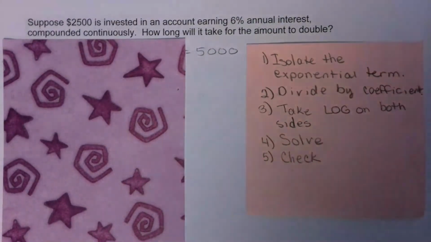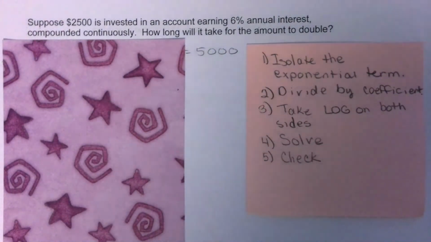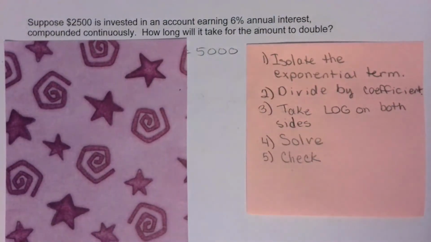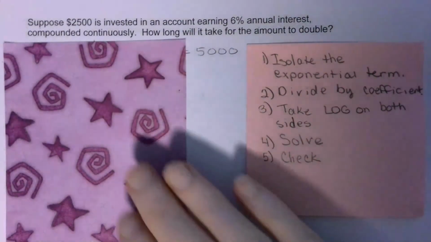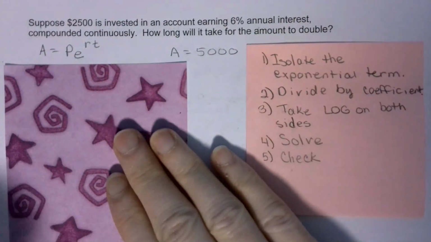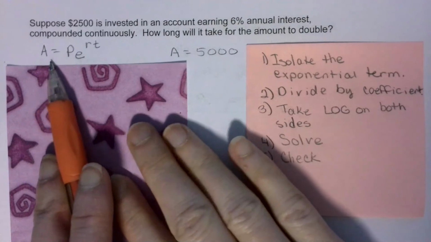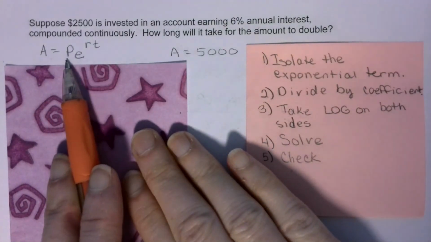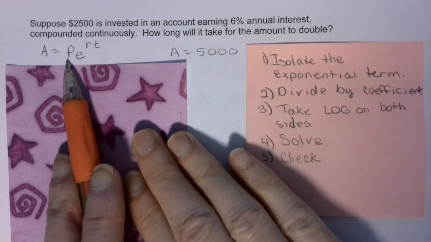So we're starting out with $2,500. We're going to deposit it, and we want to know how long it's going to take for it to become $5,000. So our continuously compounded interest formula is A equals P times e to the rt. We know our principal is $2,500.